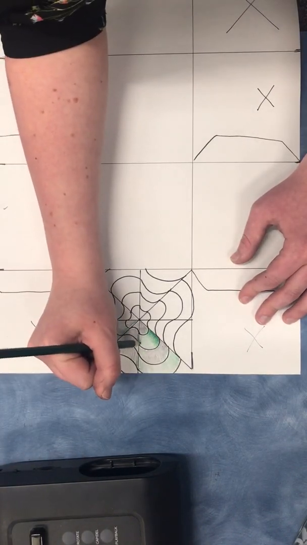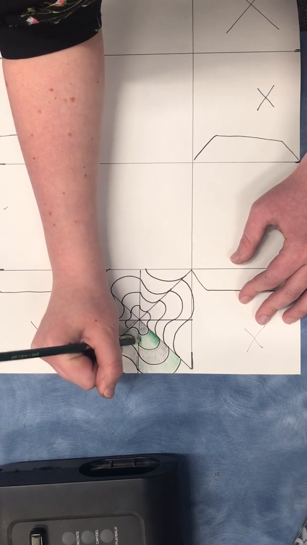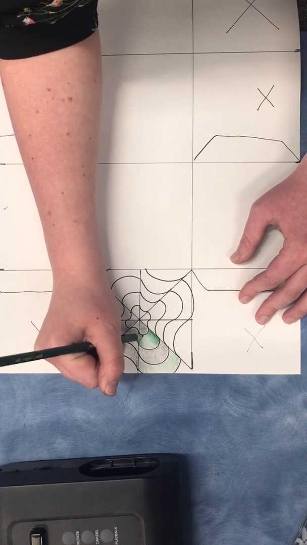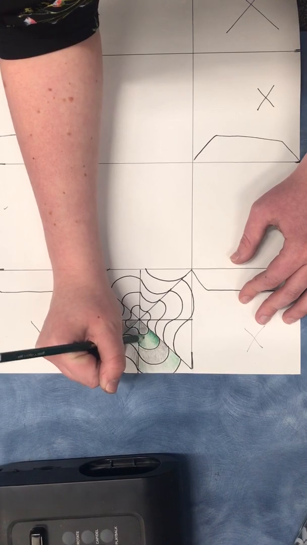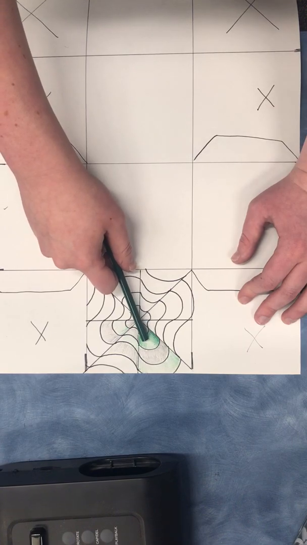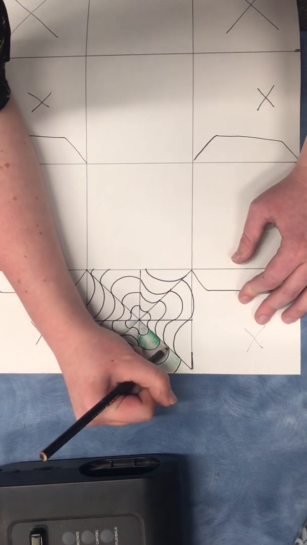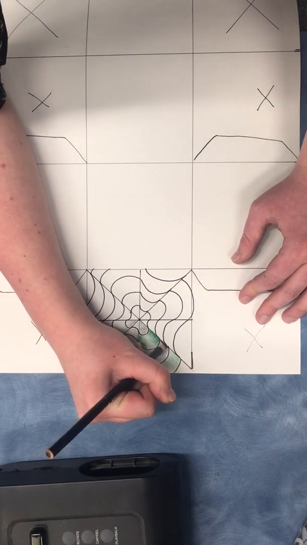Now I'm going to do the other side. So I'm going to go dark, and then slowly ease that transition to light. Dark, slowly get lighter, and then slowly get darker. Then I'm going to use my next color. I'm going to go back in.